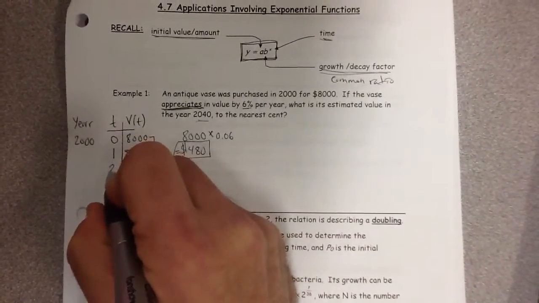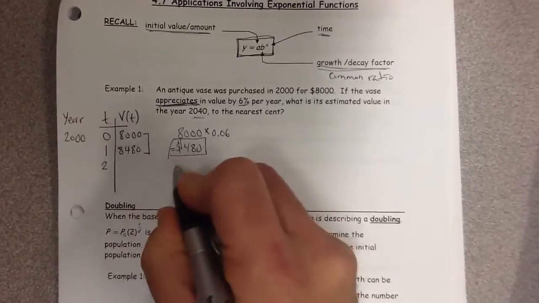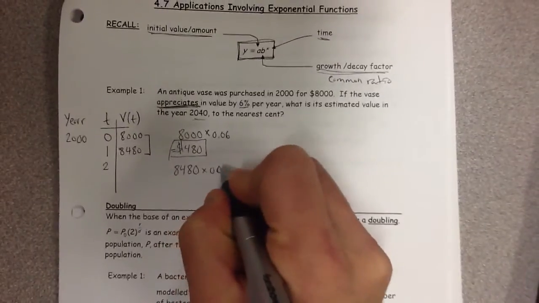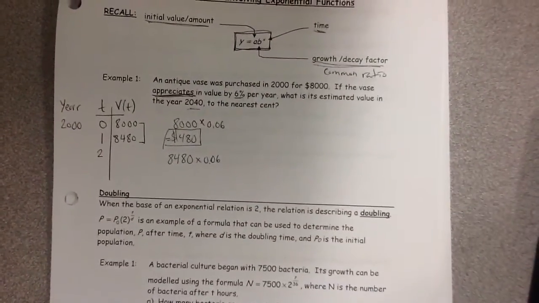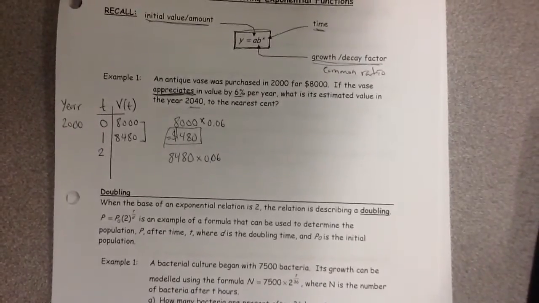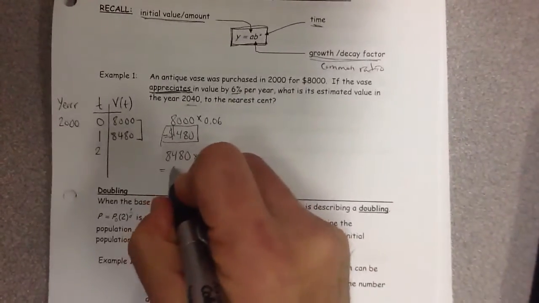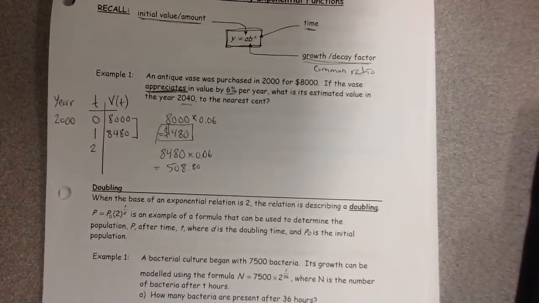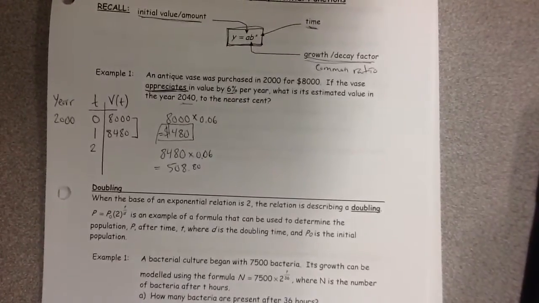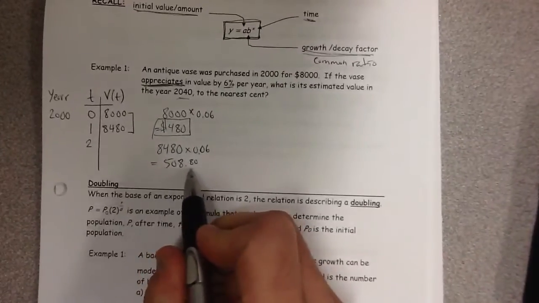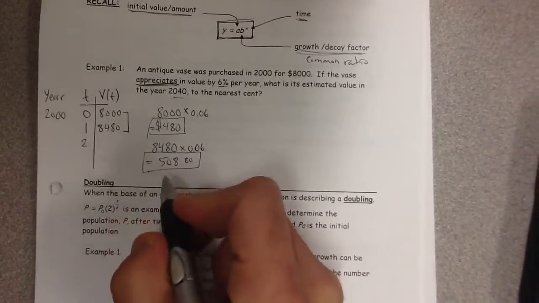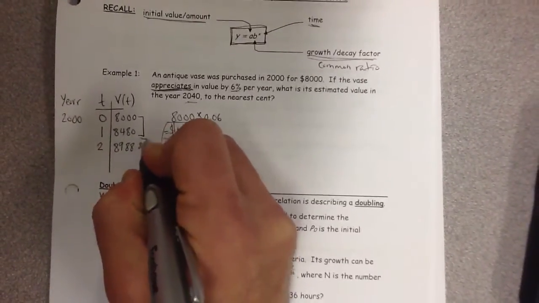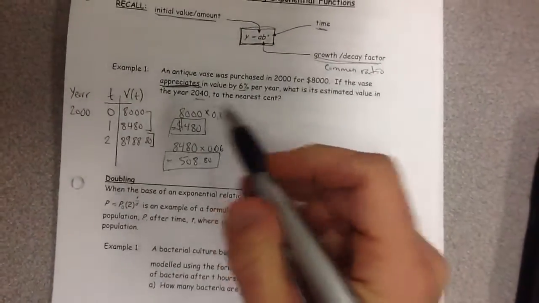How do I figure out what the vase is worth in year 2? I'd go through the same process. In year 1, the vase is $8,480. And if I multiply that by 6%, so I'll take $8,480 and multiply by 6%, I end up with $508.80. And does that mean that the vase is now worth $508.80? No, it doesn't. It means that it gains $508.80 from the previous year. So now the vase is worth $8,988.80. Okay, so it's very important you understand appreciating by 6%.